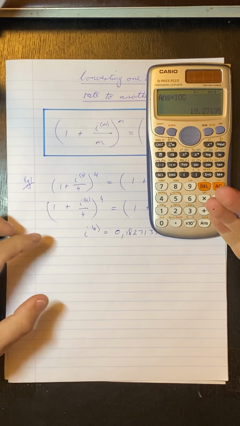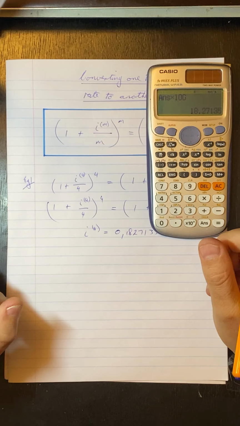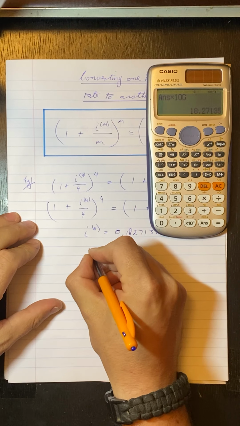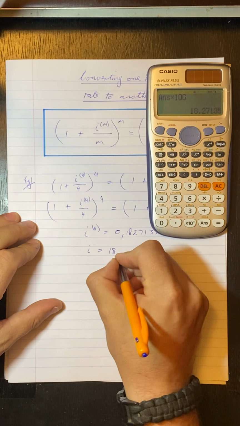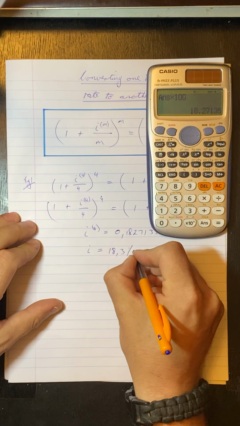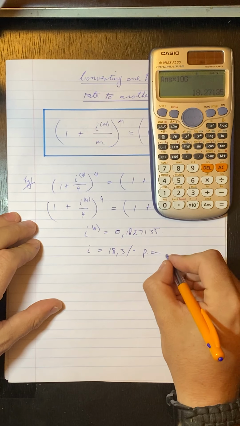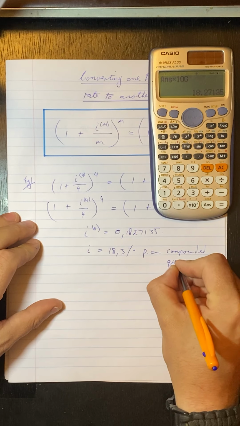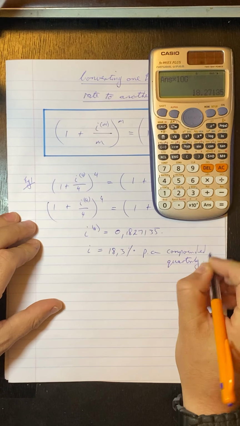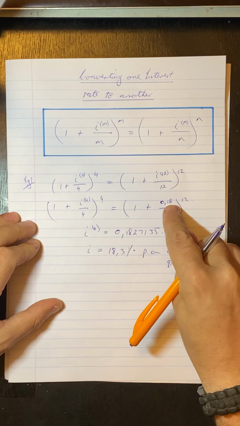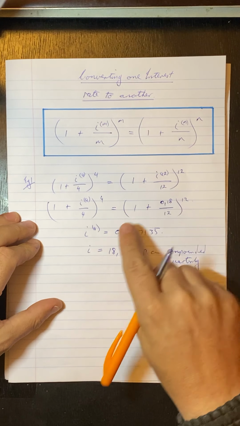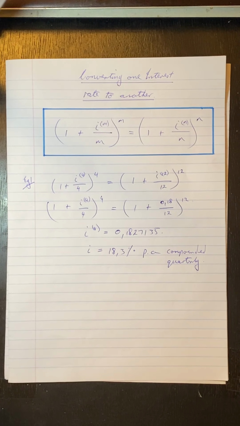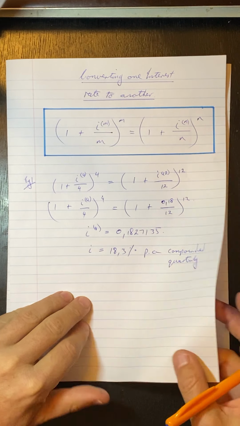And usually the question will say round off to 1 decimal or 2 decimals. In this case, I'm just going to round off to 1 decimal. So we get an interest rate of 18.3% per annum compounded quarterly. Okay, so we have converted an 18% per month rate to a 18.3% compounded quarterly rate.